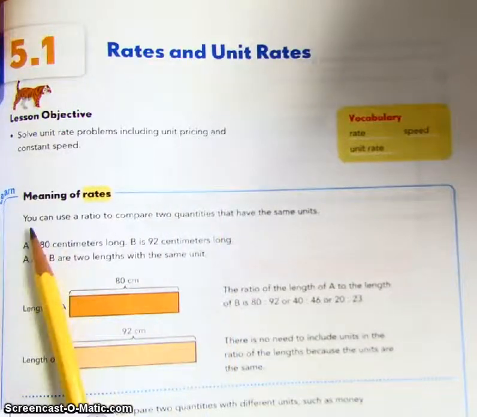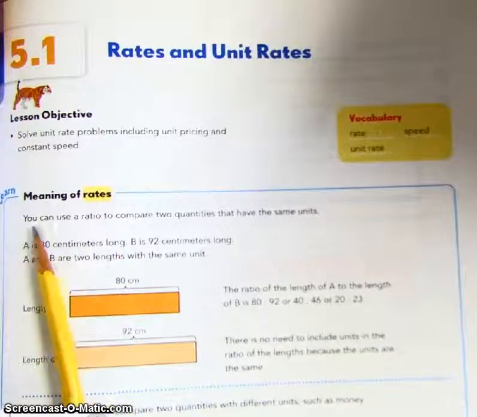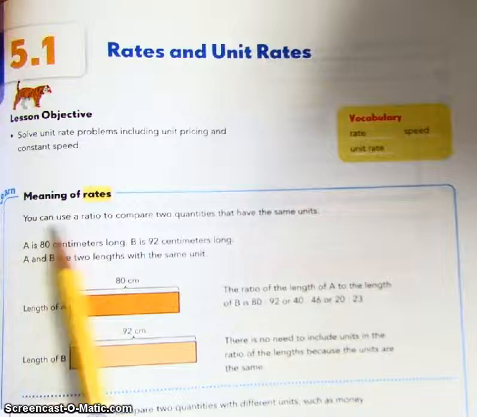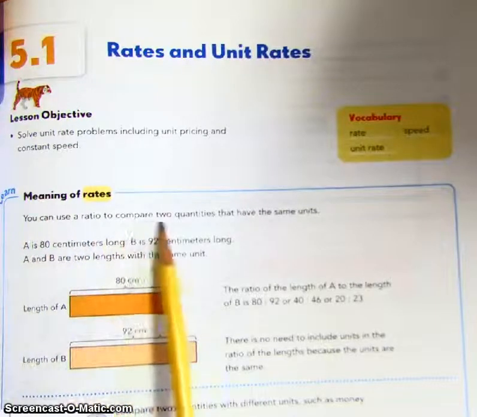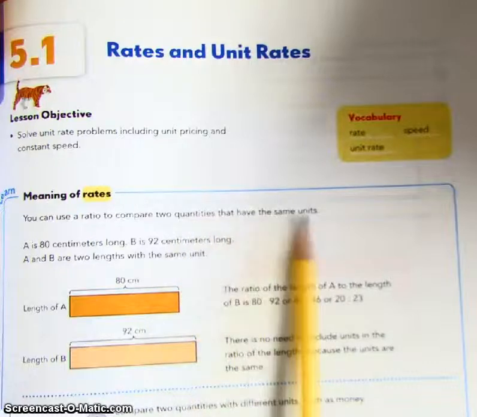So the first thing we want to do is write down the meaning of rates. The meaning of rates. This is the definition you want to write for rates: use a ratio to compare two quantities or two amounts that have the same units.